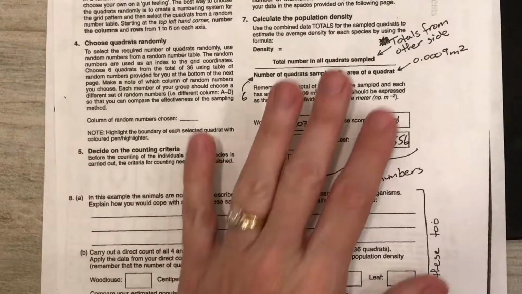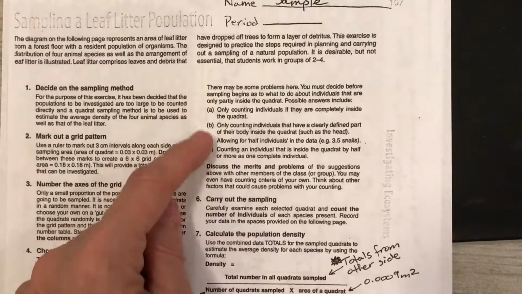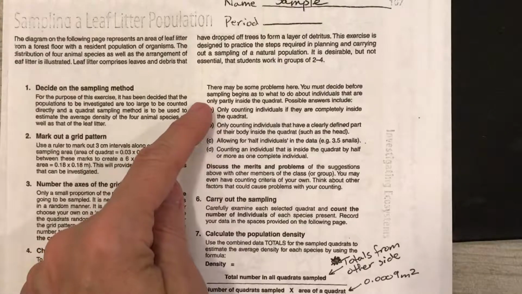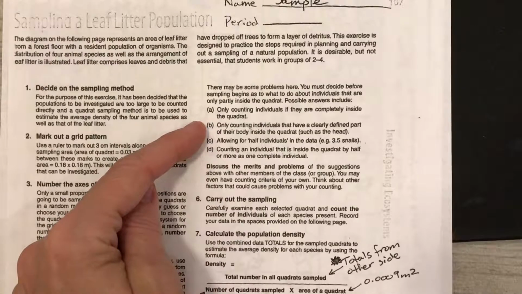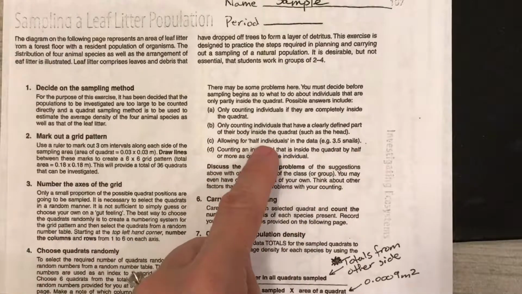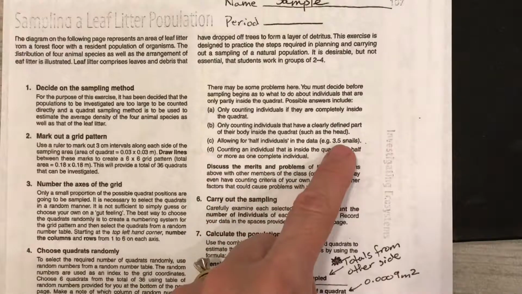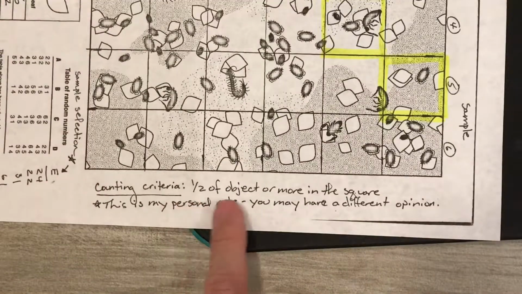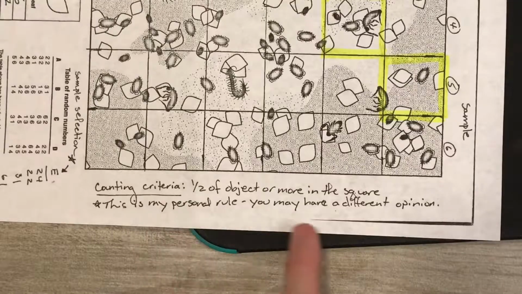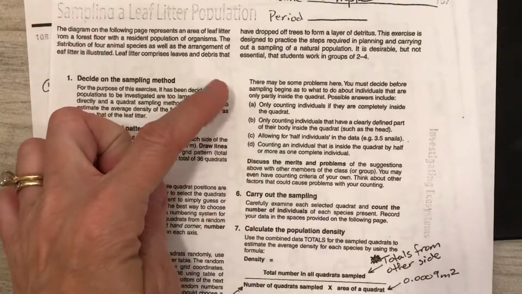Before you count, you need to establish your criteria, and here are the criteria that you can choose. You can choose that you're only counting the individuals if they're completely inside, only counting if they have a certain part inside, half individuals, maybe you're going to do decimals, and then you count the thing as a complete individual if it's half. The one that I decided on was half of the object or more in the square. This is my personal rule. You may have a different opinion. So in other words, you need to choose one of these or make up your own as counting criteria.